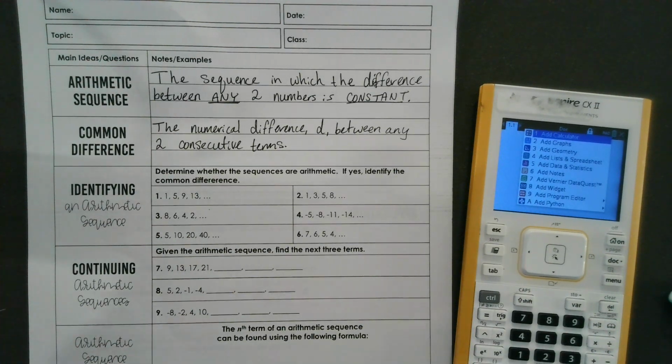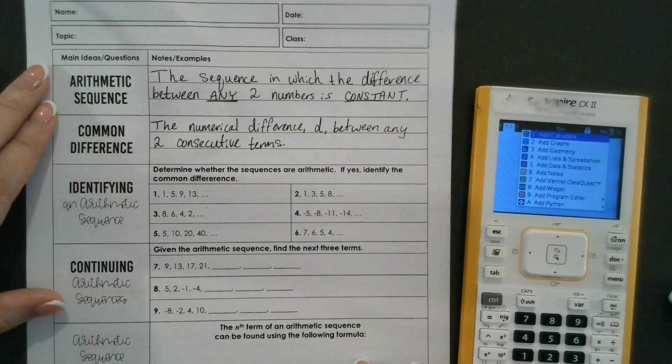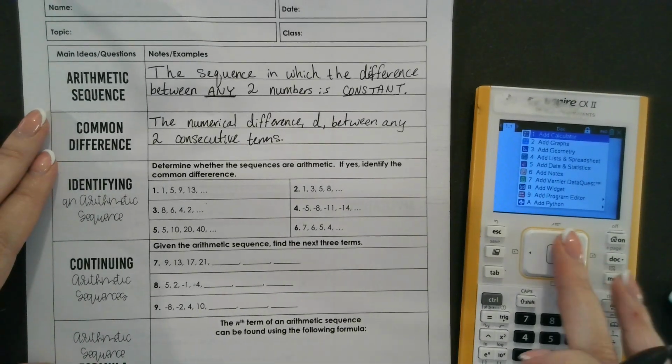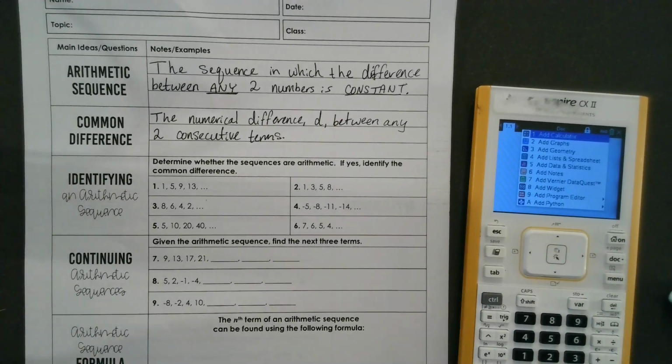Today I'm going to go over the notes on arithmetic sequences. Many students are going to be absent due to testing, so it's your responsibility to make sure you're keeping up with the videos that are posted and to complete the IXLs that are shared as well.